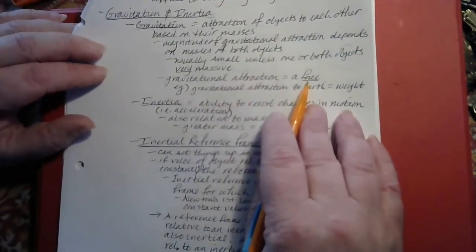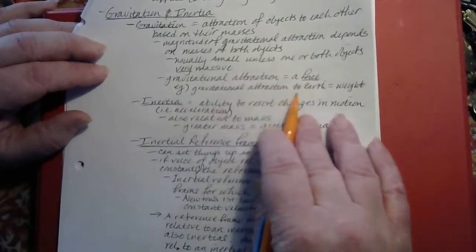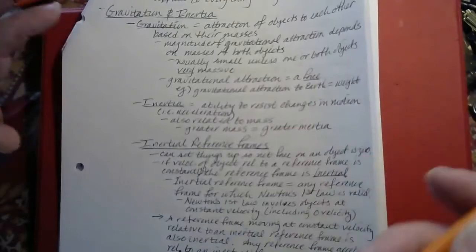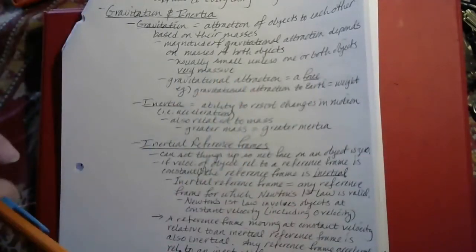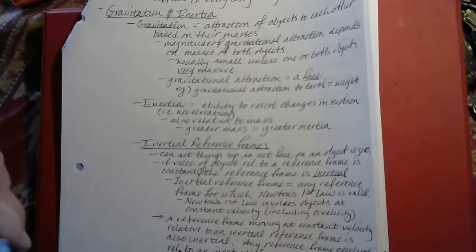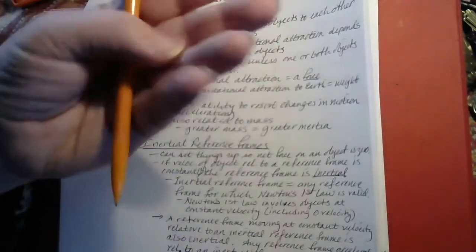Gravitational attraction is a force. And in fact, the gravitational attraction between any object and the Earth is generally referred to as the object's weight. So when I hold this pen, or pencil, even though it's small, I can feel it pulling down on my hand. That's the gravitational attraction to the Earth that I'm feeling there. In other words, I'm feeling the pencil's weight.